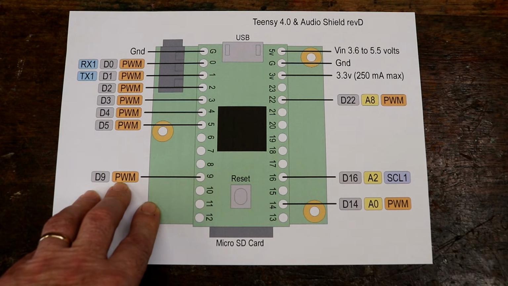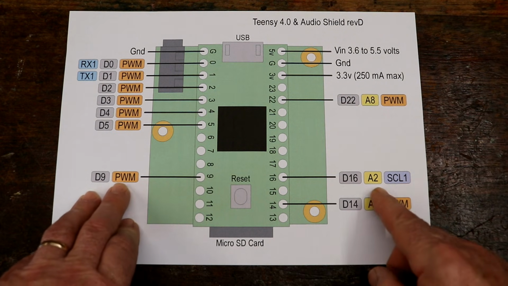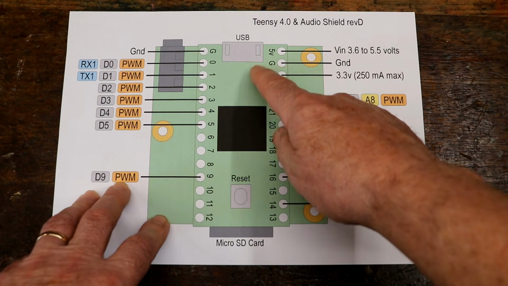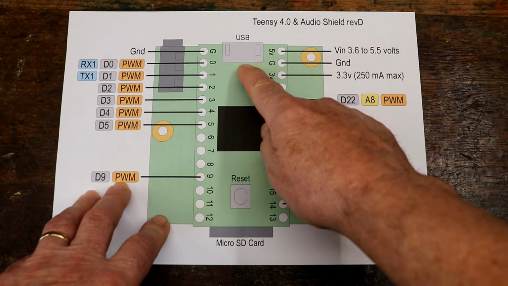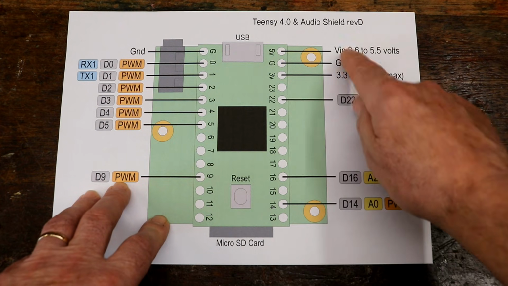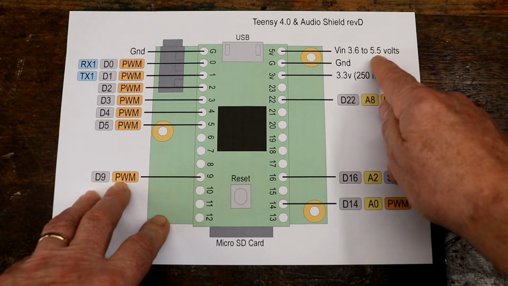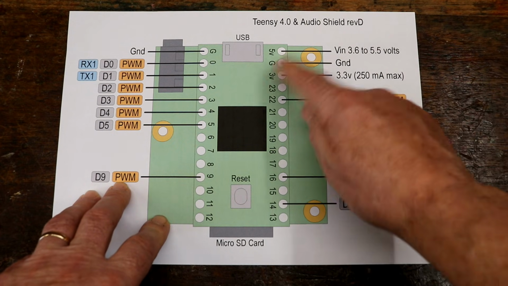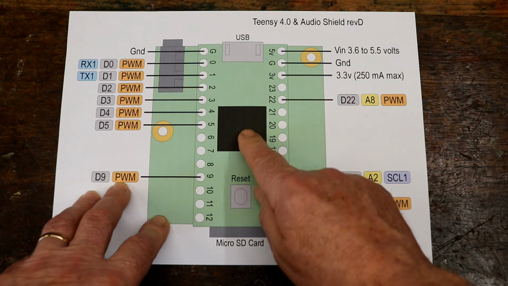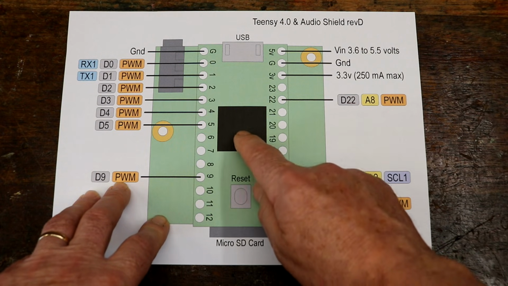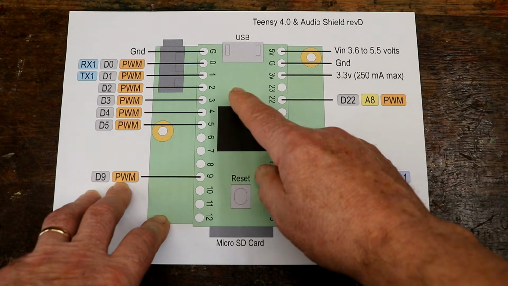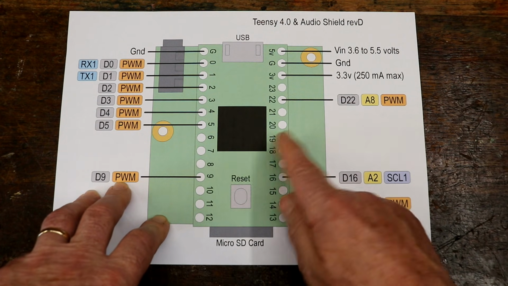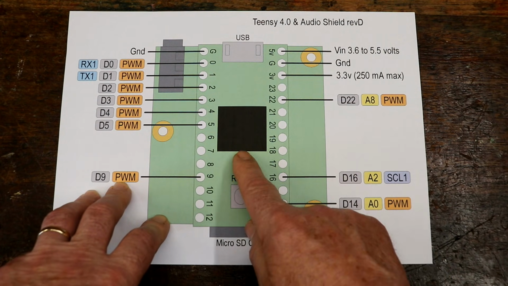So the second thing to be aware of is that you obviously can run the Teensy from a USB supply, 5 volts. It's also got an input which can run between 3.6 to 5.5 volts, not above that. Either way, the Teensy itself actually runs at 3.3 volts. It's got a regulator on the board, which means when you use these as inputs, they mustn't go above 3.3 volts, otherwise it will damage it.